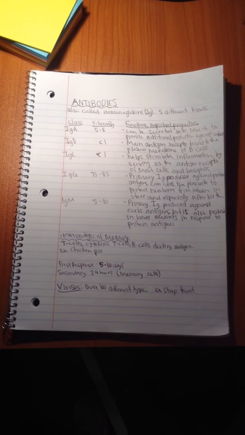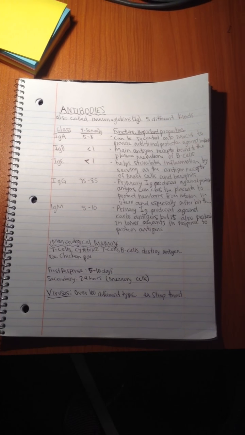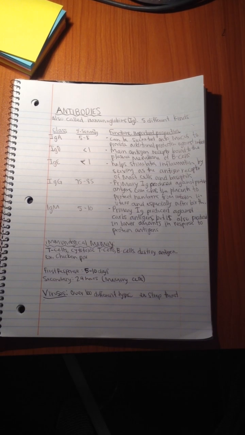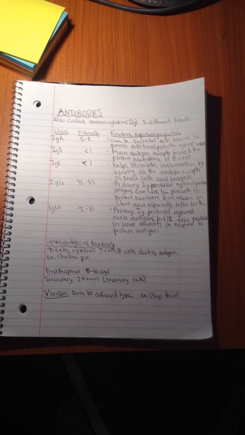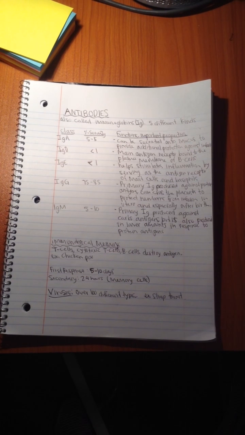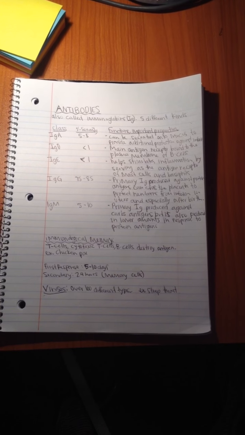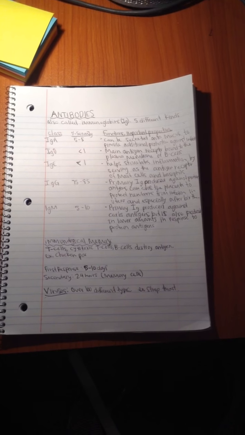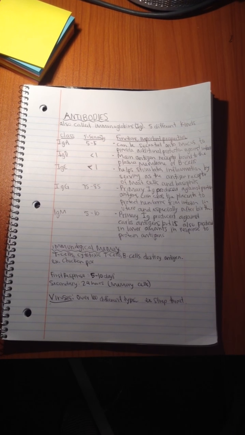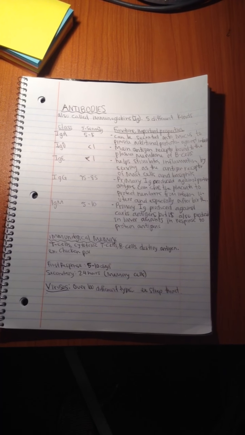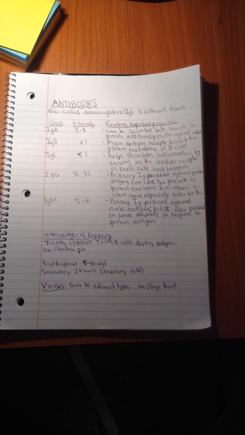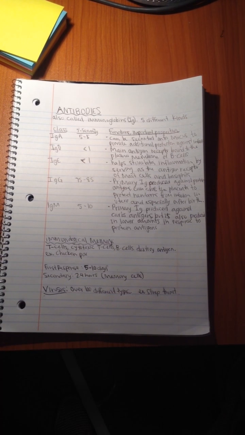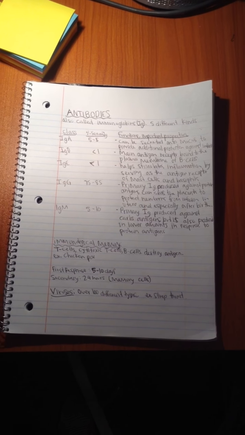Then there's IgG. There's 75 to 85% of serum. It produces against protein antigens and can cross the placenta to protect newborns from infection in the utero, and especially after birth. So IgG, it deals with babies. And you have IgM, which is 5 to 10%, and it's produced against carb antigens, but is also produced in lower amounts in response to protein antigens.